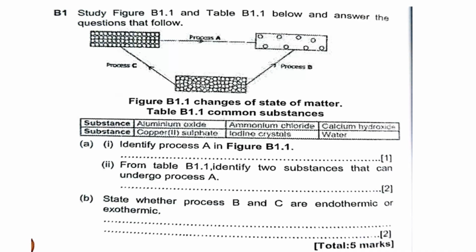Let us go into the question now. The question reads, study figure B1.1 and table B1.1 below and answer the question that follows.